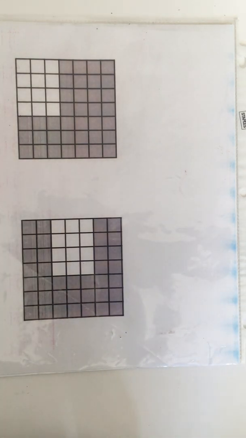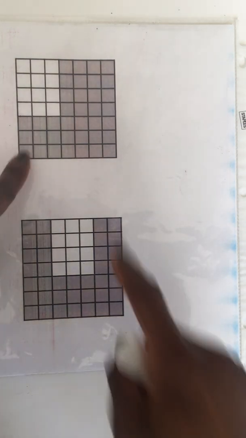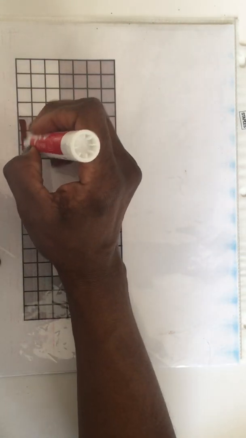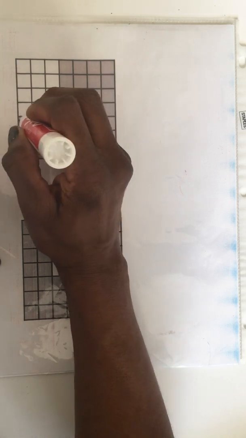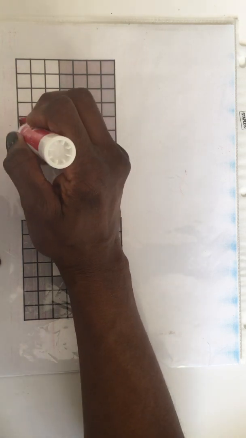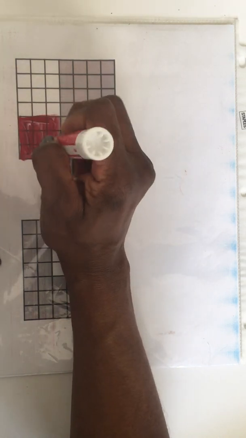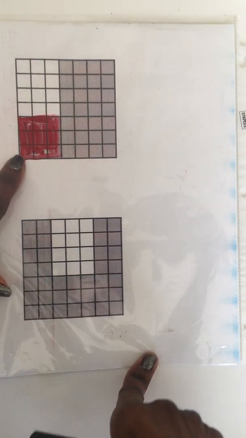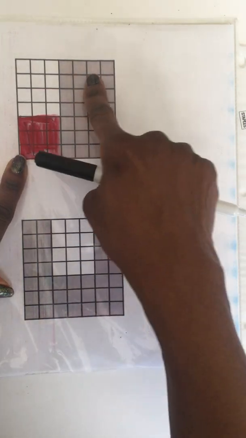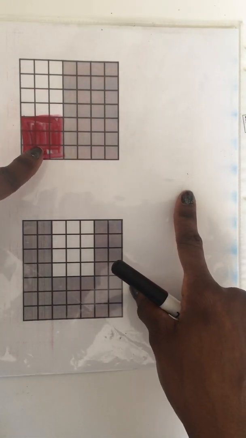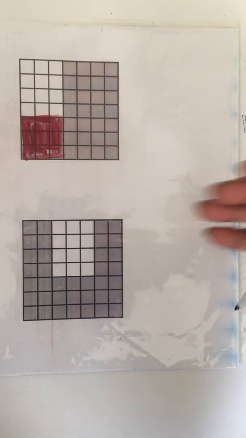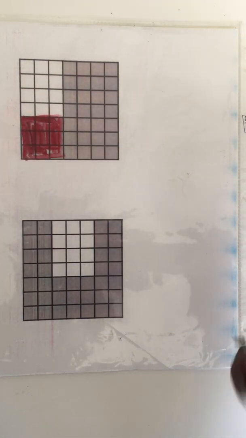A lot of times I like to separate my squares from my rectangles. I like to decompose them by coloring at least one of the shapes so I don't get too confused and mixed up of which I'm working with first. Okay, so my first shape is a square. Now I have a rectangle and I want to find the area of both the square and the rectangle. I want to add them together to find its area.